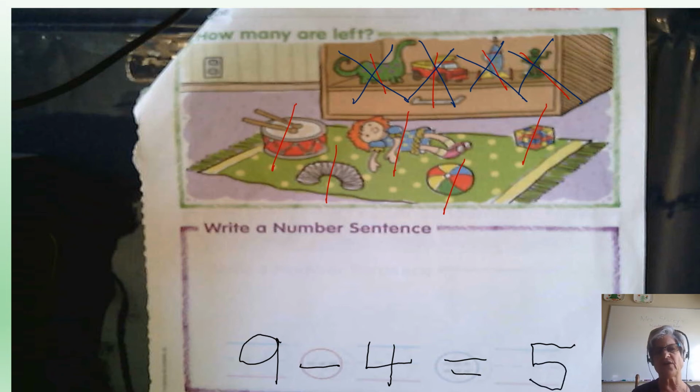Now comes the fun part. We get to draw circles for that number story. Now that number story starts with 9. So pick a color that we would like to use and we're going to draw 9 circles. 1, 2, 3, 4, 5, 6, 7, 8, and 9.